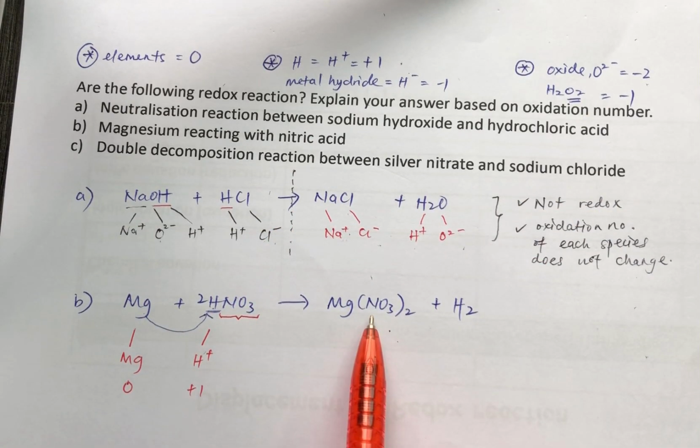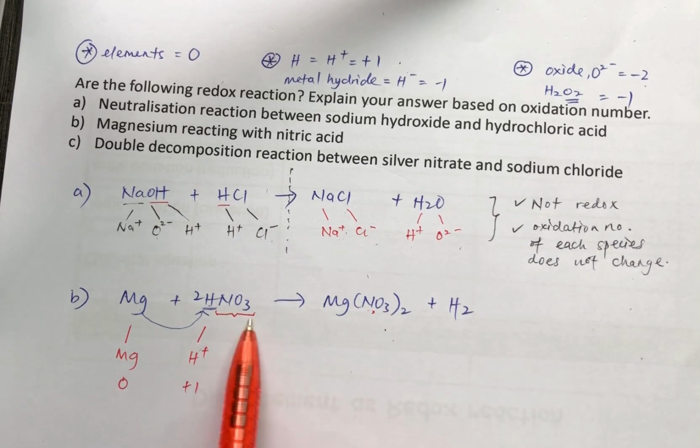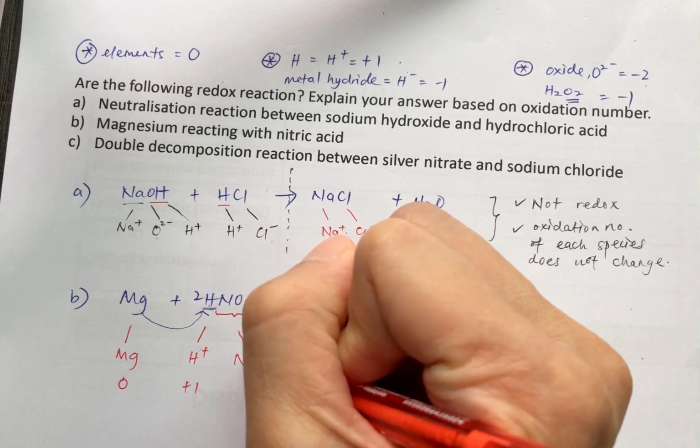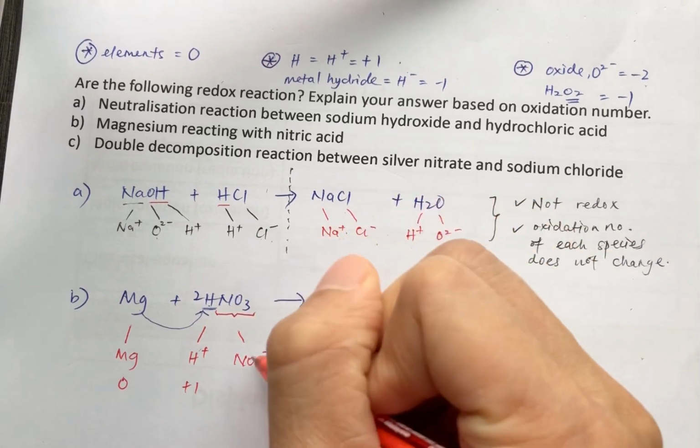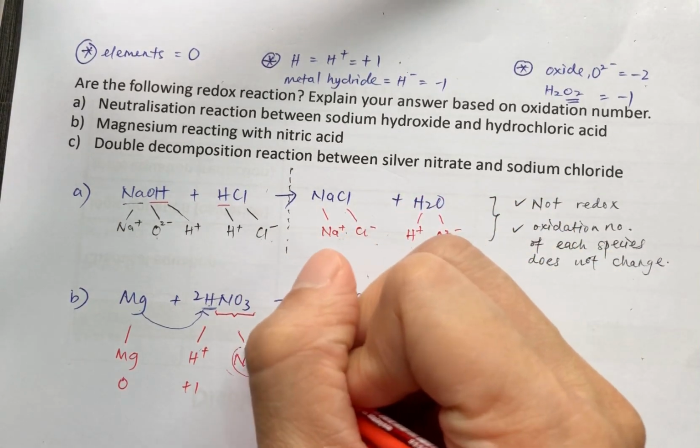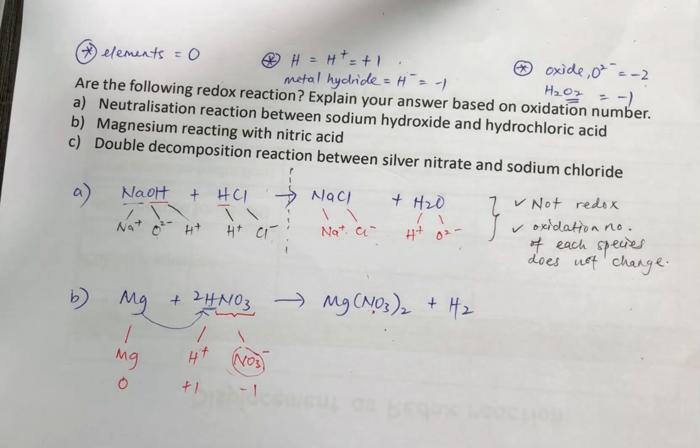Because after the reaction, it still exists as NO3, so you still count them as one unit. Nitrate ion, collectively NO3-, so the whole NO3 has a charge of -1.